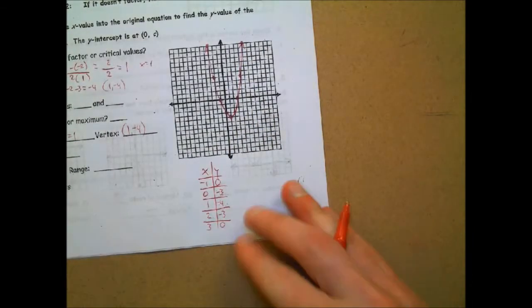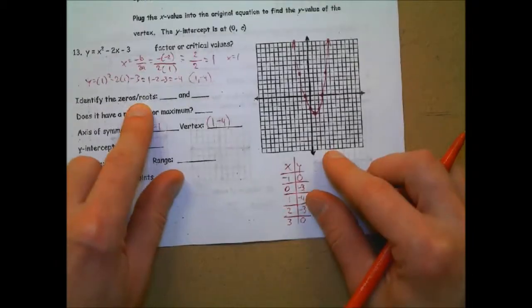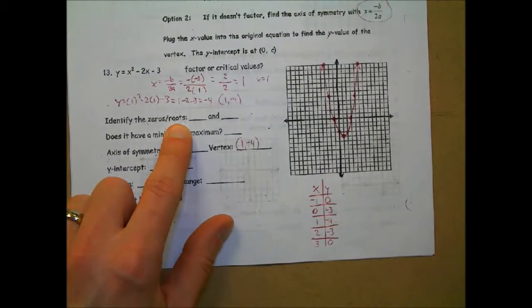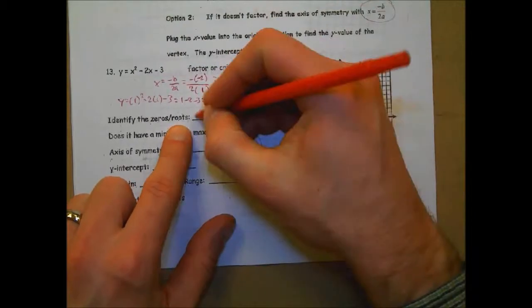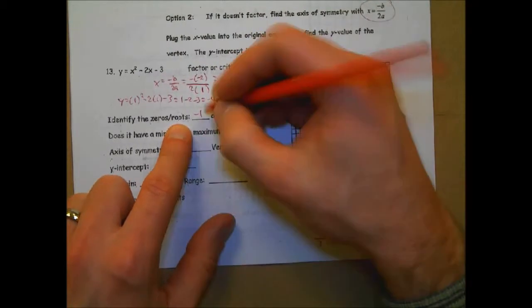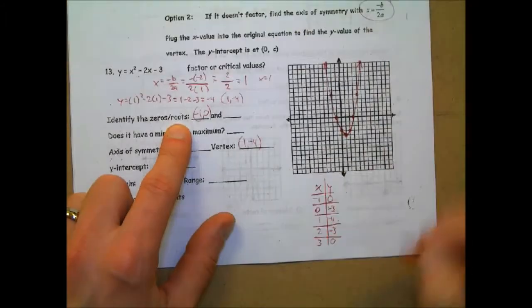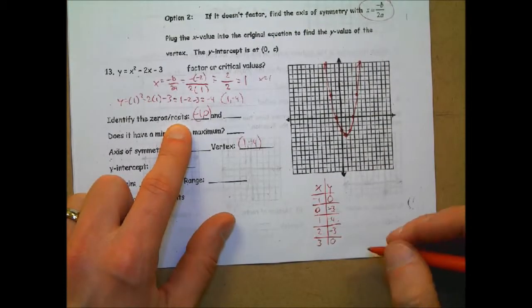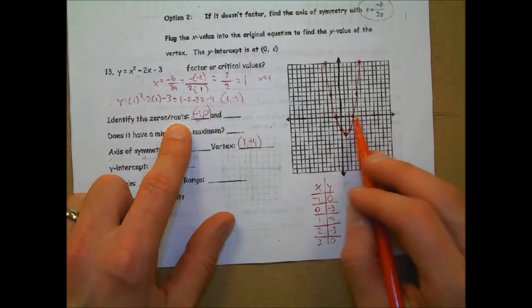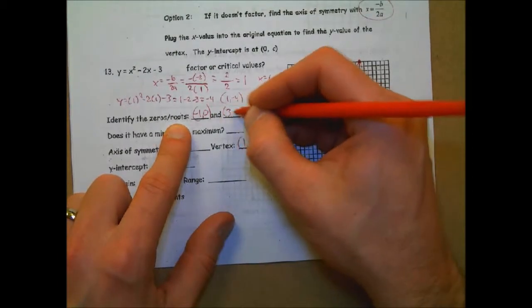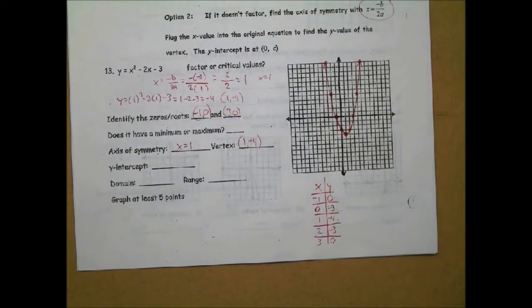Okay, what are the zeros or roots of this? Negative 1. Negative 1, 0, sure, okay. And where else is it across the x-axis? 3, 0, right? Okay, we already knew this.